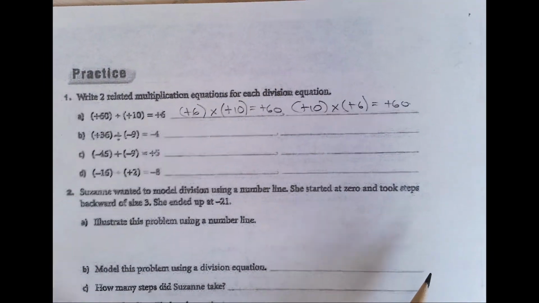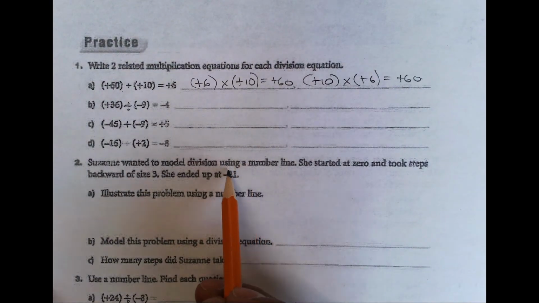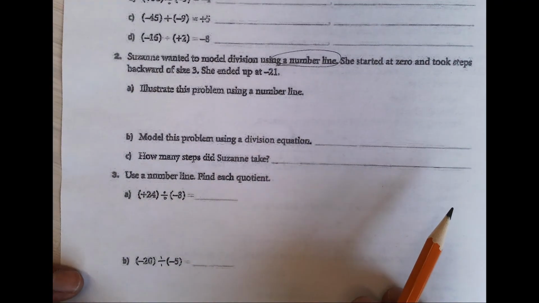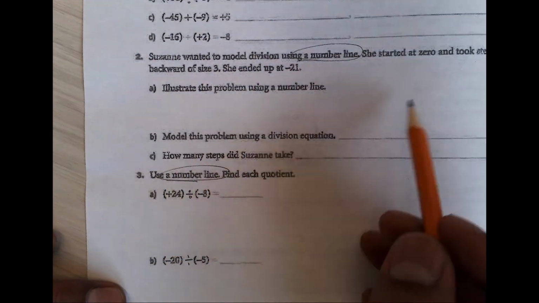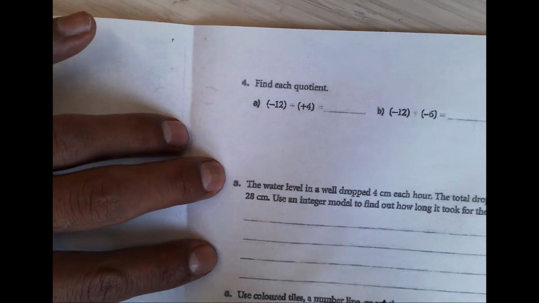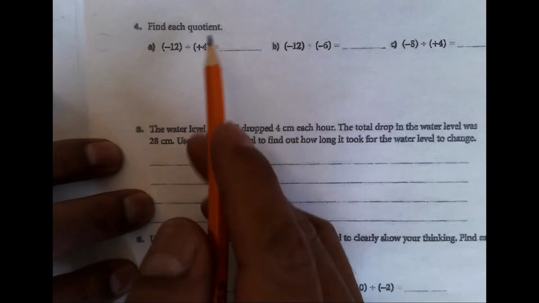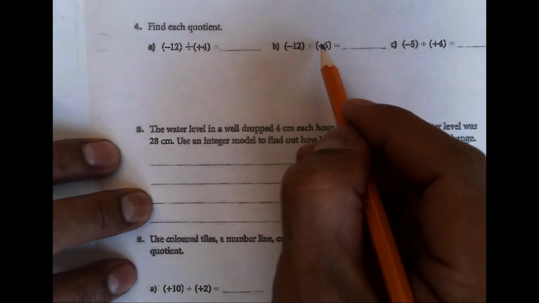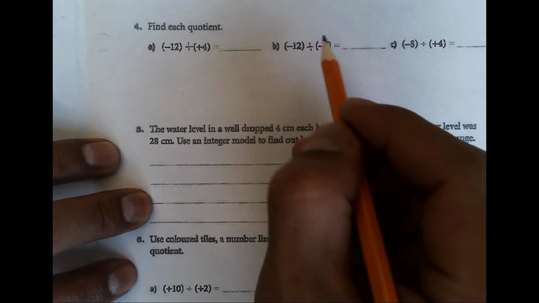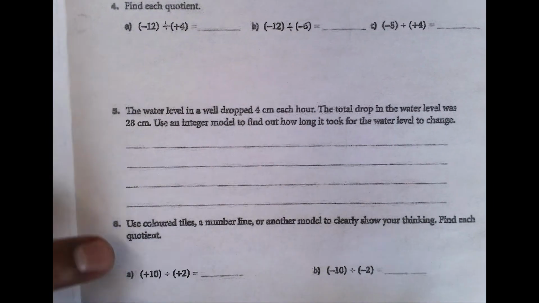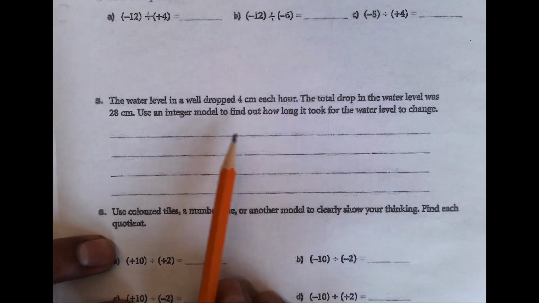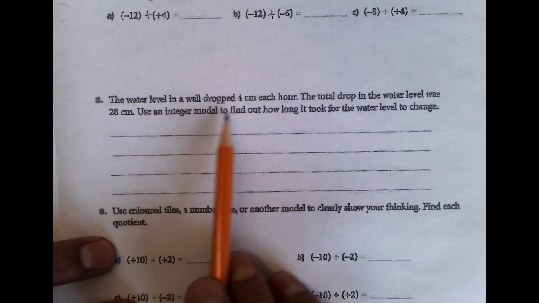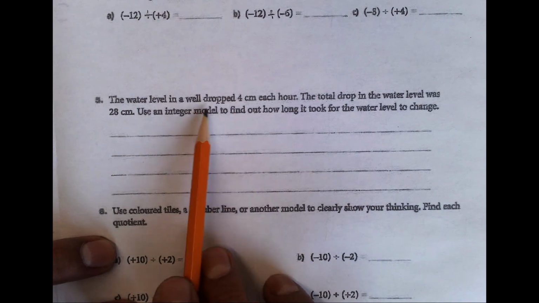But otherwise, for all the other ones, you do use a number line for question number 2, so make sure you do that. They're asking you to use a number line for question number 3, so make sure you illustrate or draw a number line for those, model those. Number 4 does not need a number line, so you just go ahead and do these divisions. Again, my apologies for these blurry symbols, but they are division because it's dividing integers. Number 5 is a problem-solving question, so I think I'll let you do that one on your own because it takes some thought.